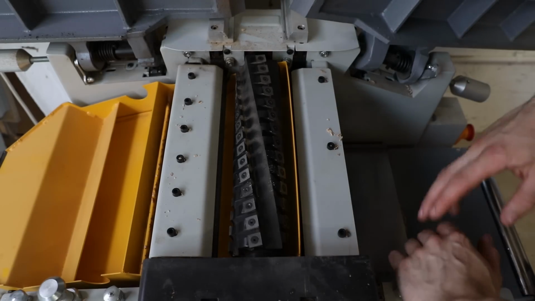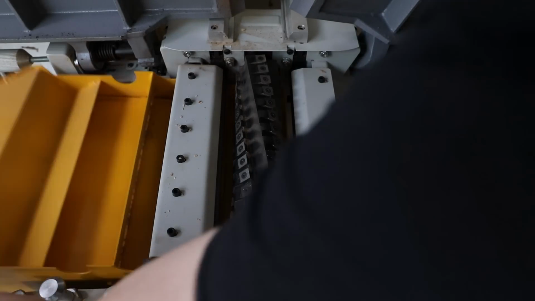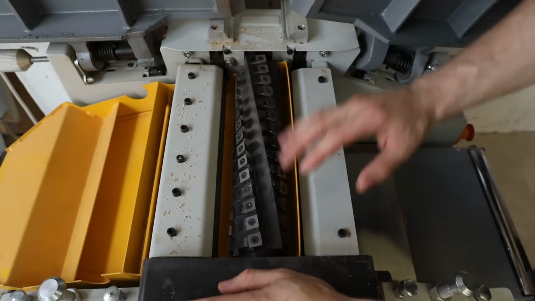So here we go, this is what the inside of my thicknesser looks like before you fold up the dust shroud like that. So that will clip over the top normally, but this is what we're looking at for the time being. So we've got the cutter block in here, which I've got a helical head.